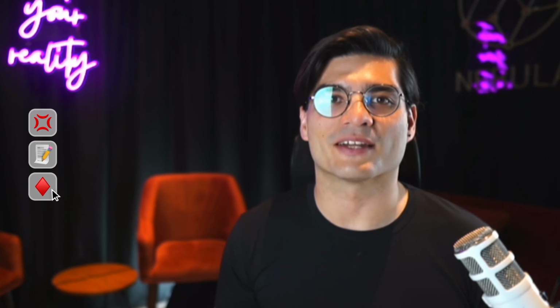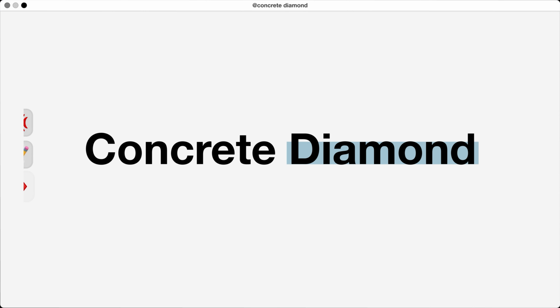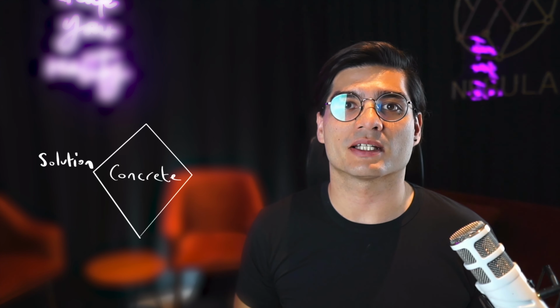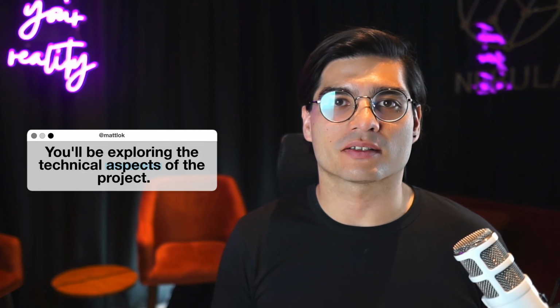The last diamond is the concrete space, and this is where you're turning the tangible solution to the problem and focus on bringing it to the market. Like the other two diamonds, you can split this into two parts, the first being develop, the second being deploy. In this space, you'll be exploring the technical aspects of the project and end on tracking success metrics and plans of improvement.